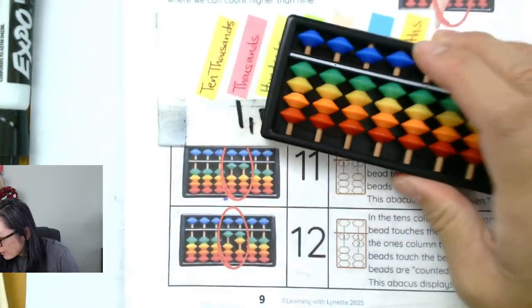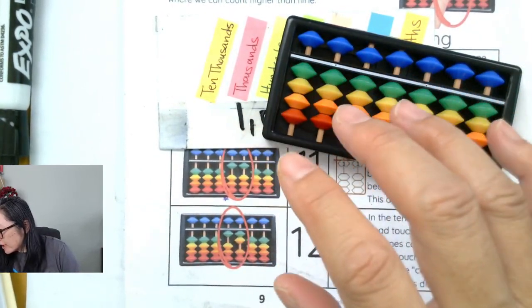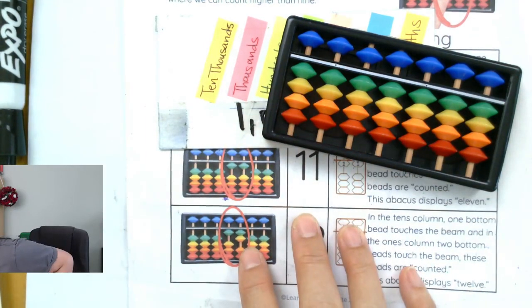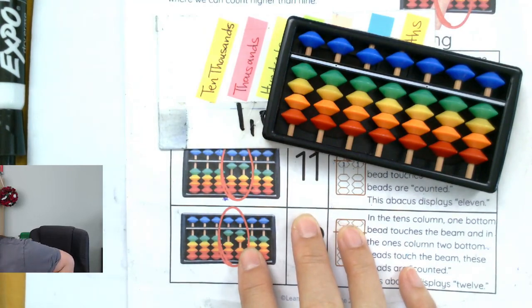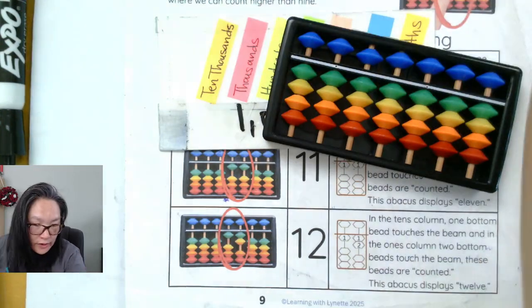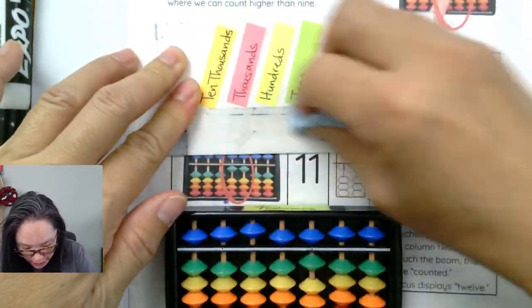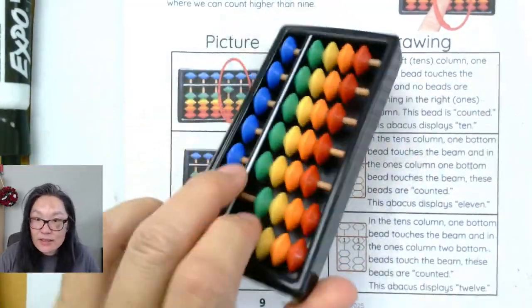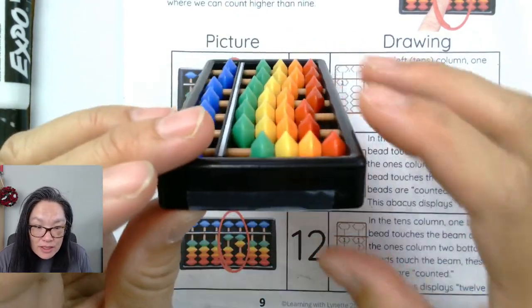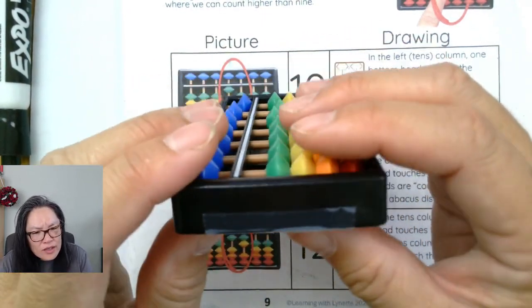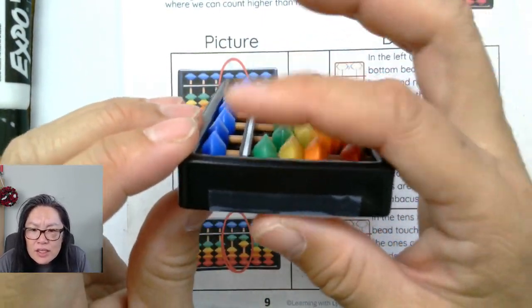Okay, before I forget, I need to find, where is my, oh, here it is. All right. So before I forget, what we want to do is make sure that when we work with our abacus, notice that the beads have, hey, Pax. Yes, thank you. I appreciate that comment.